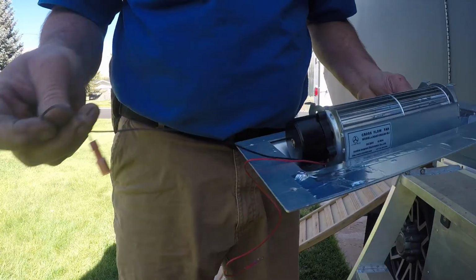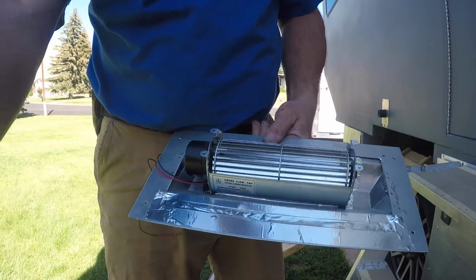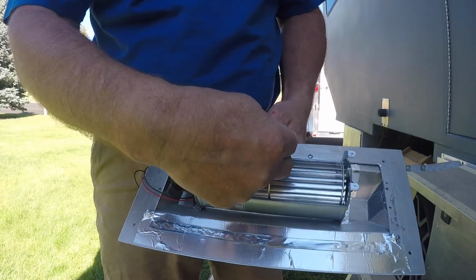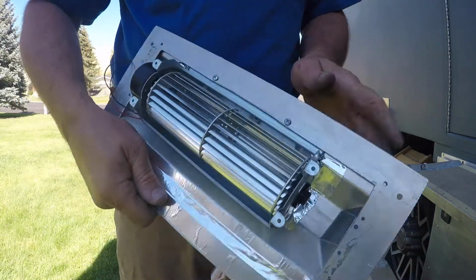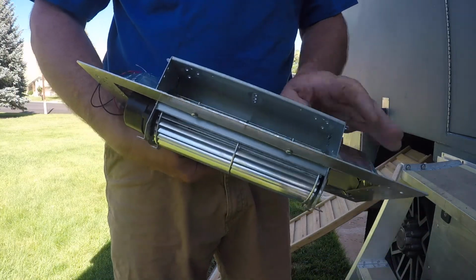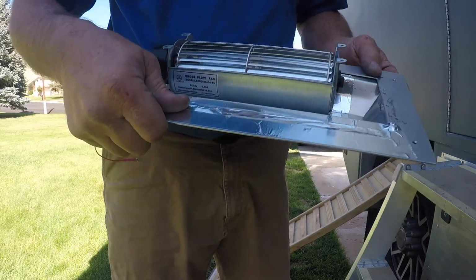Here it is. This is the inside. The air will flow down the channels here, being inducted into the fan and discharged here directly to the rear of the camper, directly into the intake of the air conditioner or into the room if the air conditioner is not running.